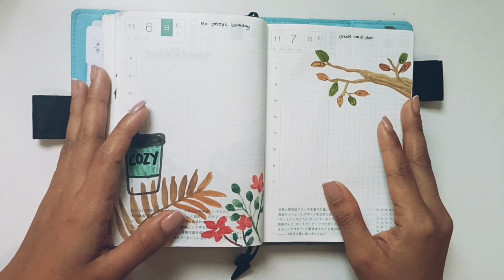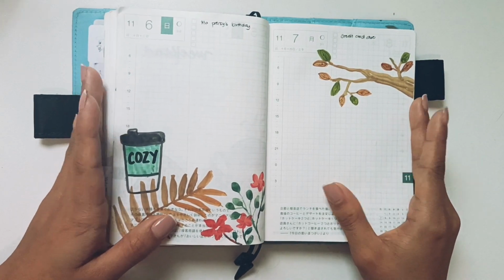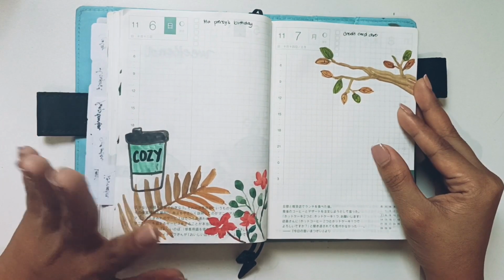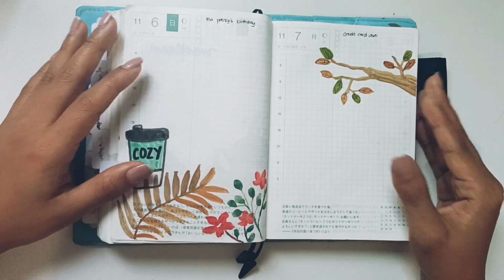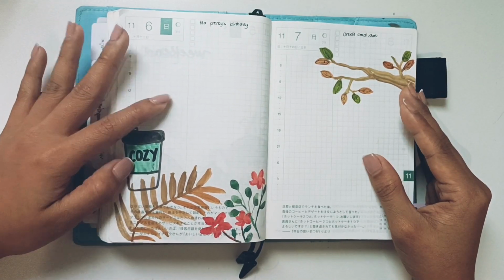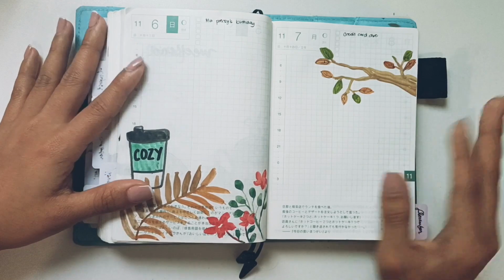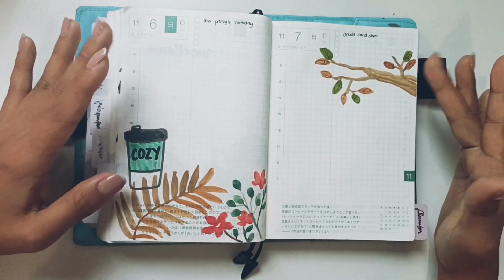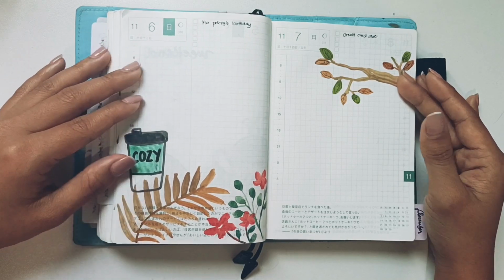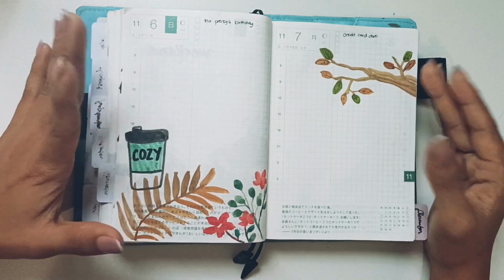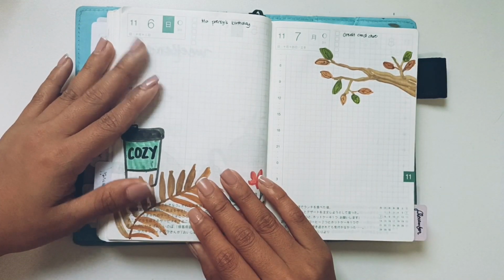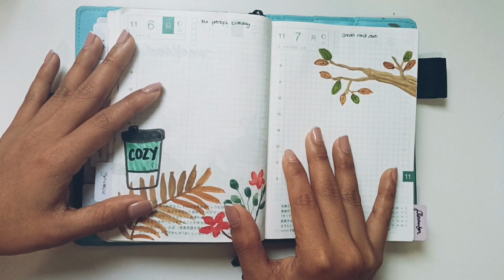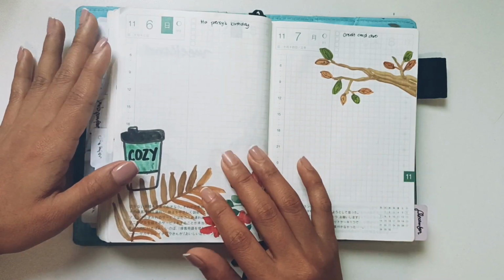Alright, I'm done setting up my last spread, and this is the final look. I'm really happy using my watercolor every time I do my layouts and my spreads because I'm always amazed at how it adds a factor to my decorations, and I just love the colors and the effects. And now that we're done here, I want to give you a quick flip through my November setup.